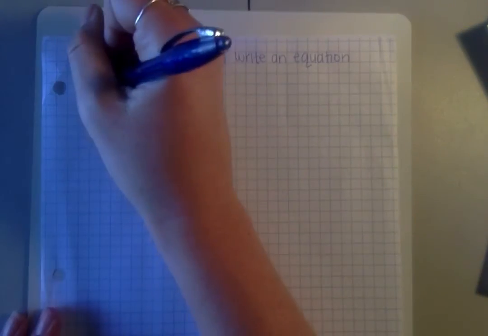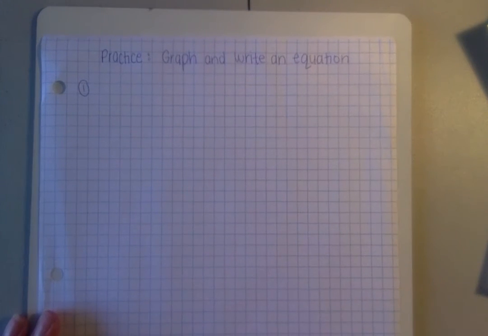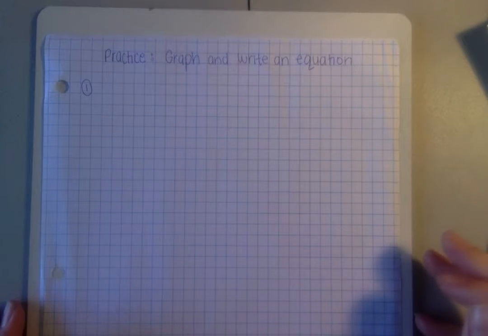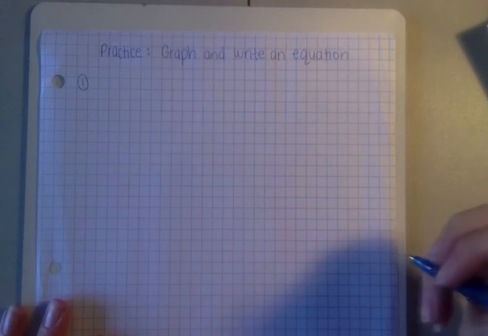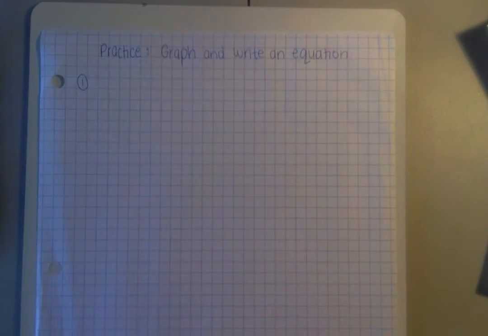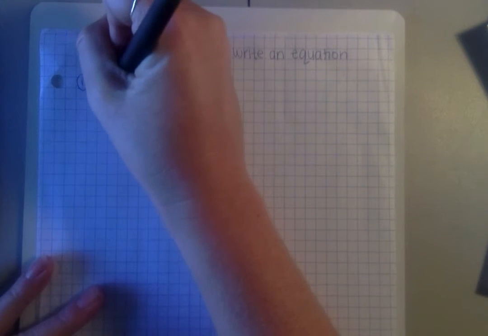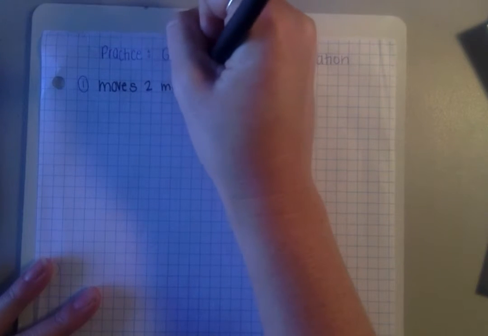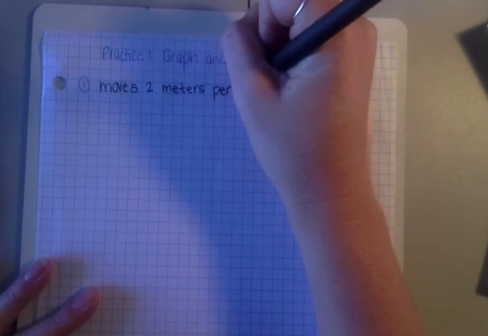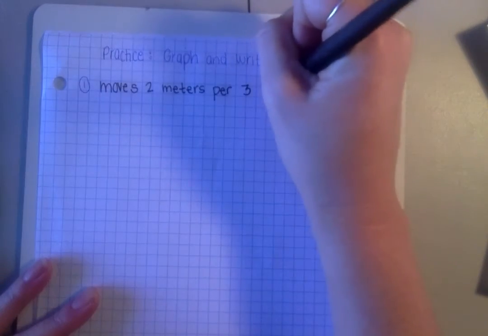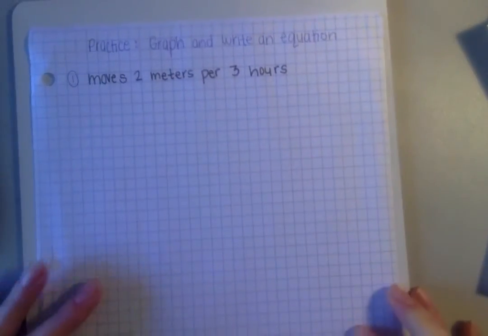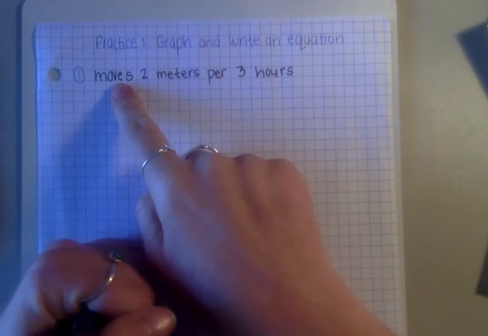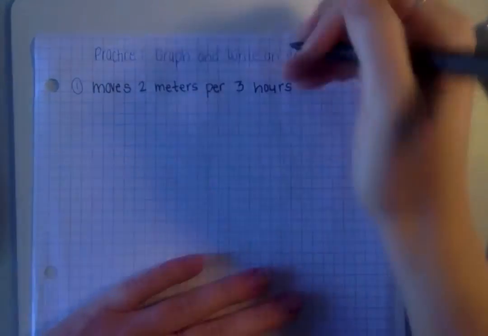So, for example 1, this was number 26 on your ebook page, but let's pretend it was an iceberg. All it says is that it moves 2 meters per 3 hours. It moves 2 meters per 3 hours. So right now, I'm talking about how it moves. This is talking about a distance.